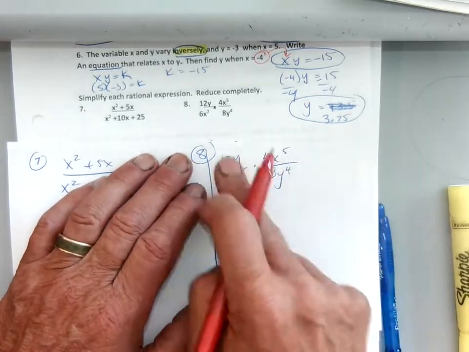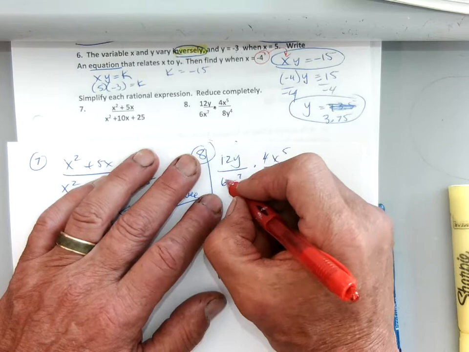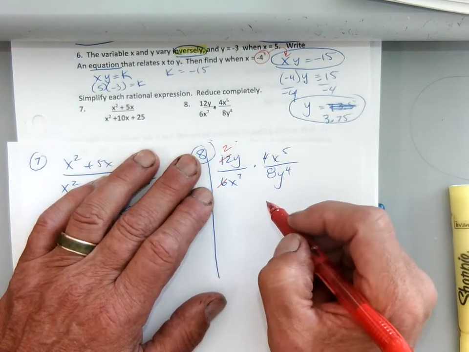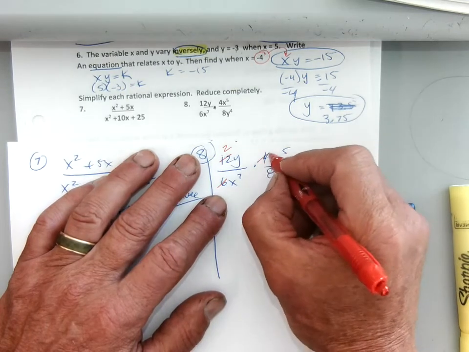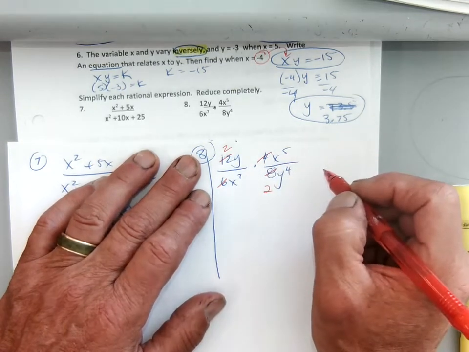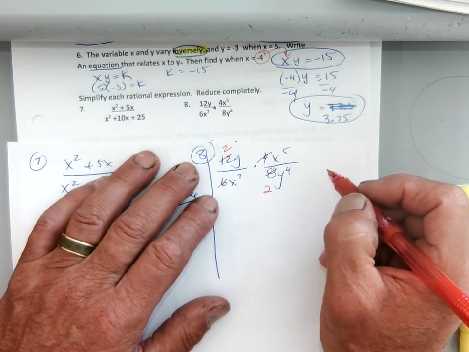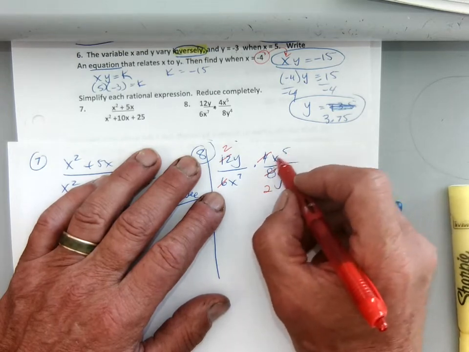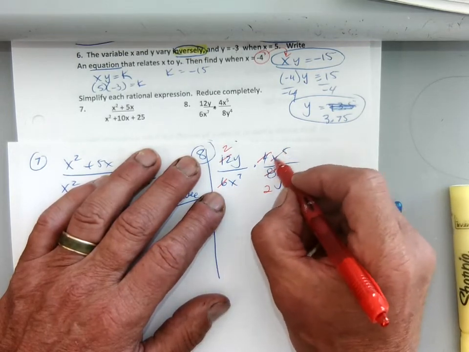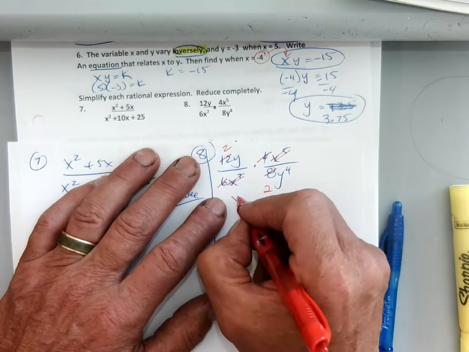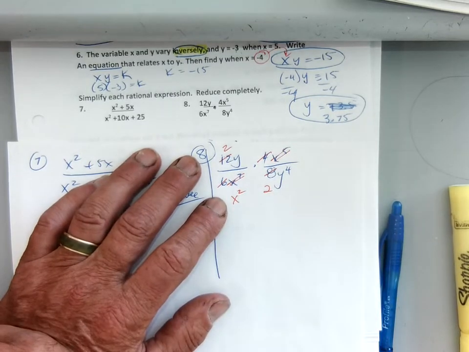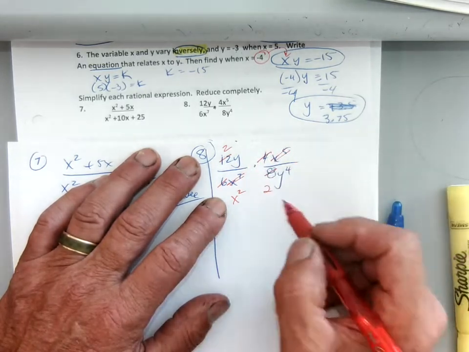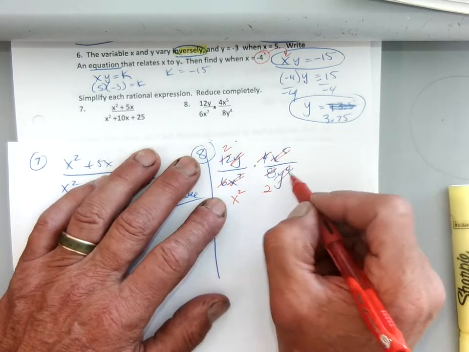I can see lots of places to reduce. I'll just start here. 6 goes into 12 2 times. You okay with that? And 4 goes into 8 2 times. You okay with how I did that? 5 of these x's will cancel 5 of these x's, which leaves me an x squared on the bottom. This 1 y on top will cancel one of these y's, and I'll have y to the third on the bottom.